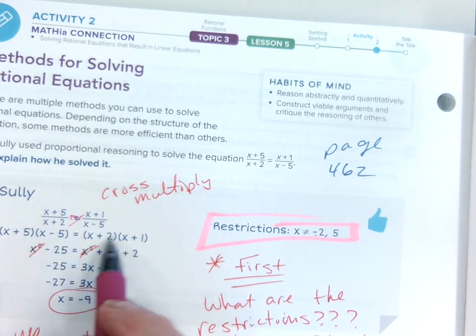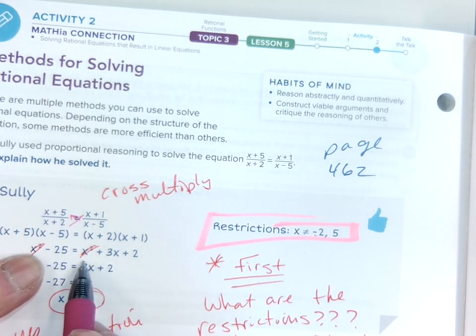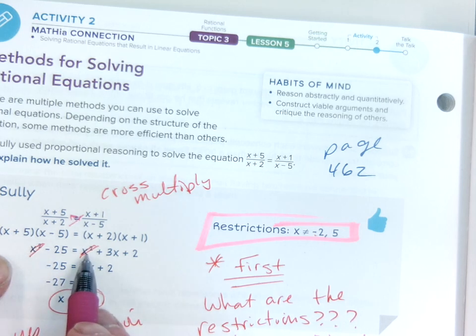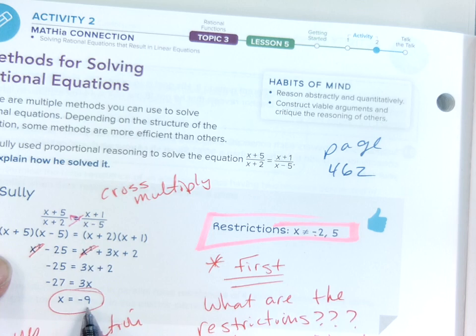Then I foiled it out, and we recognized that, wait a minute, we've got x squared on both sides. So if we subtract x squared, that disappears. And I'm just going to solve for x all the way down to negative 9.